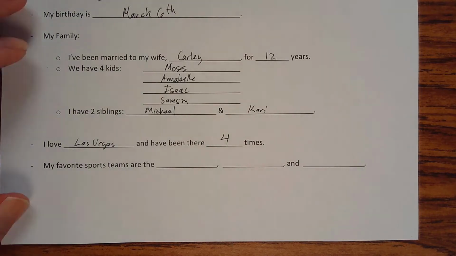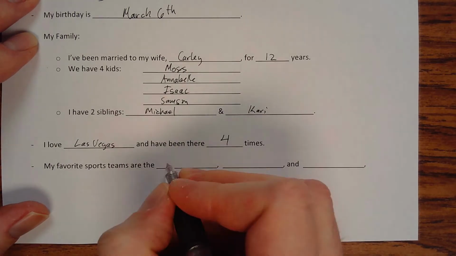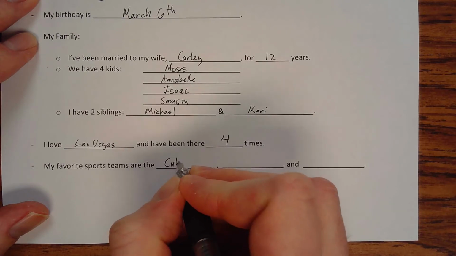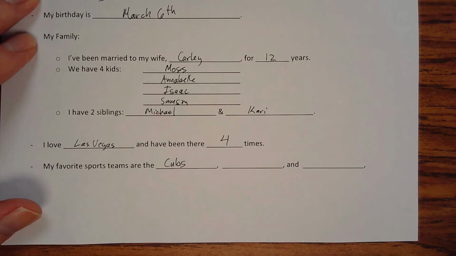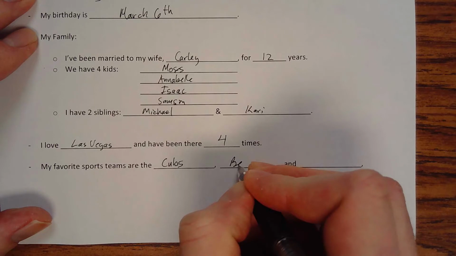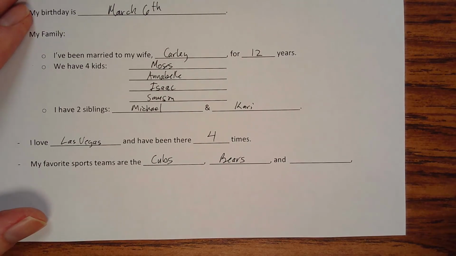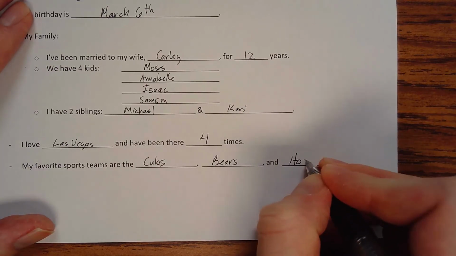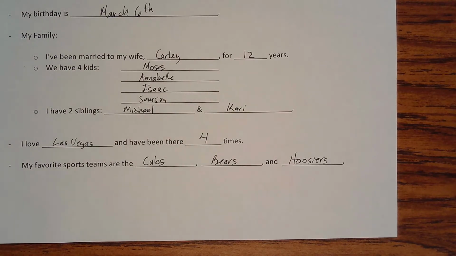My favorite sports teams. Okay, now all 3 of them are kind of embarrassing lately, but number 1, my favorite is the Cubs. A couple years ago that was pretty exciting. They won the World Series, but as of recently it's been very disappointing. Even more disappointing, the Bears for football. Again, don't talk about them, please. And then the Hoosiers. I'm an IU basketball fan, so I don't really care for college football as much, but I do love college basketball.